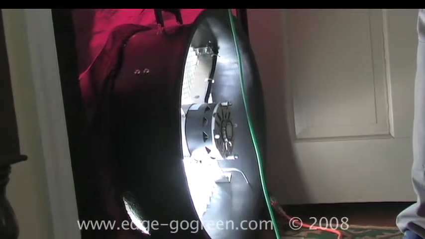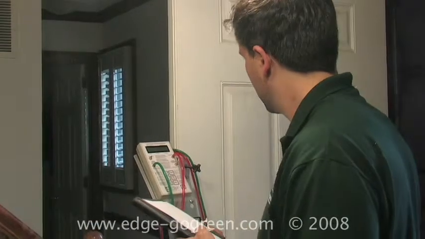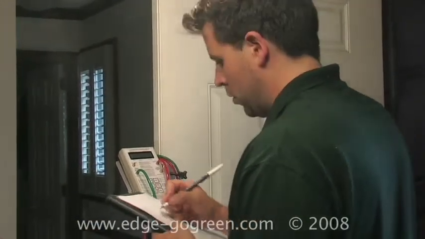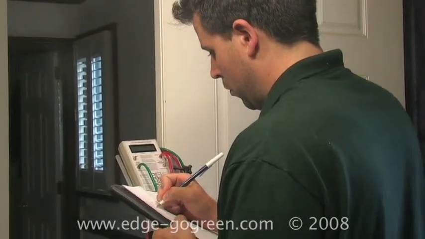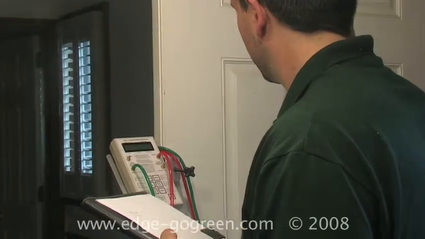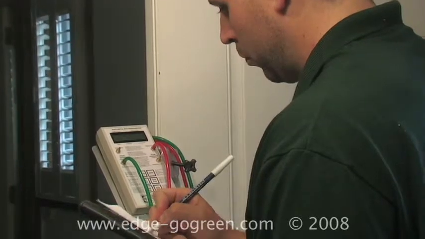So the fan spins up slowly. 50 pascals, we're at 1611. 45, we are at 1445. And at 40, we're at 1288. So we just took 3 quick measurements with the blower door.